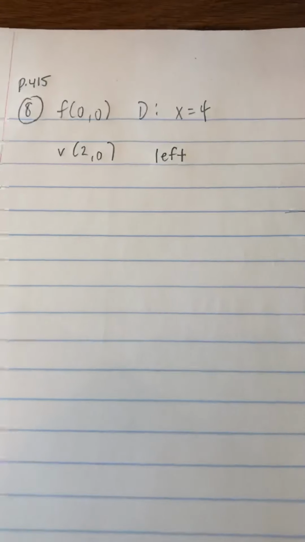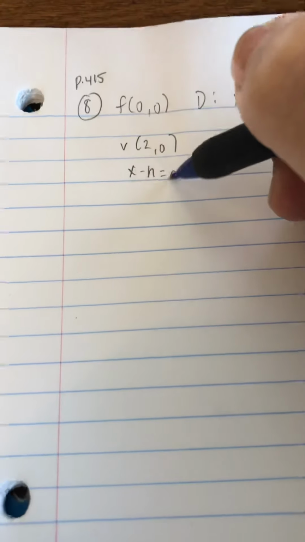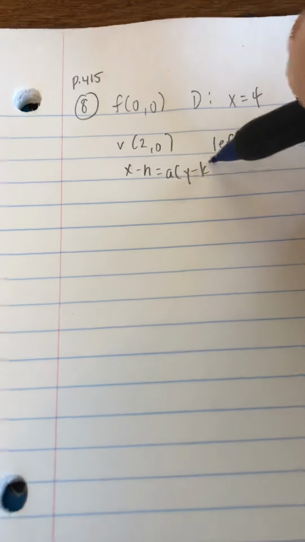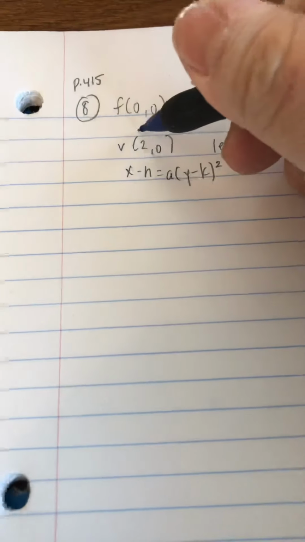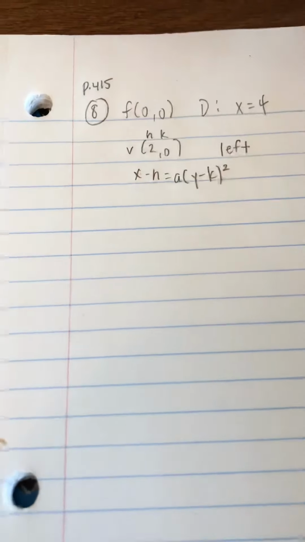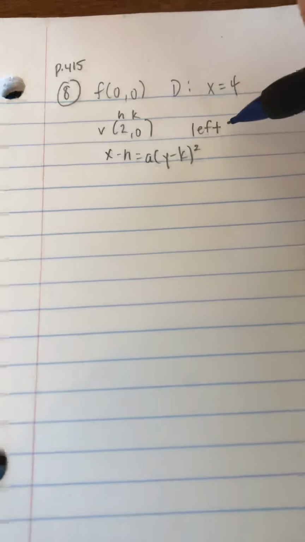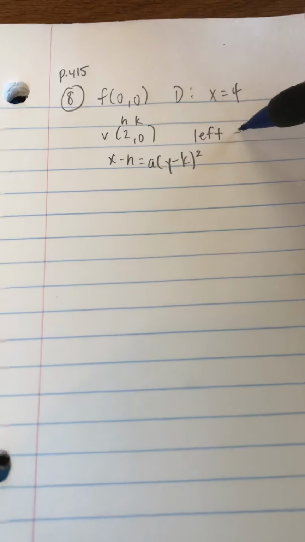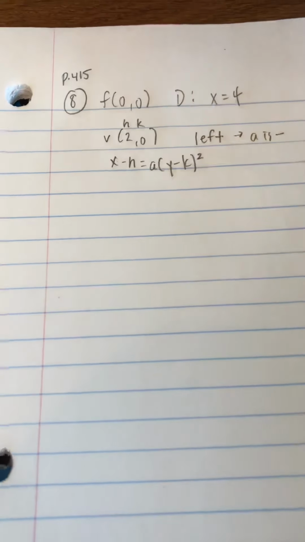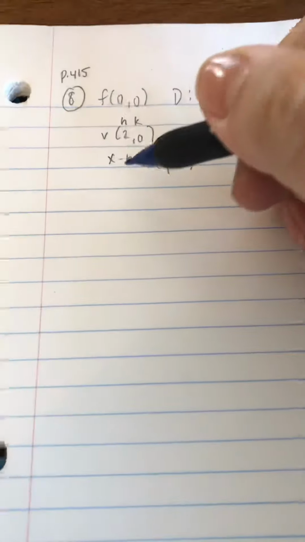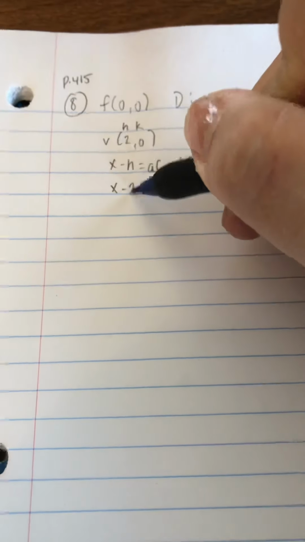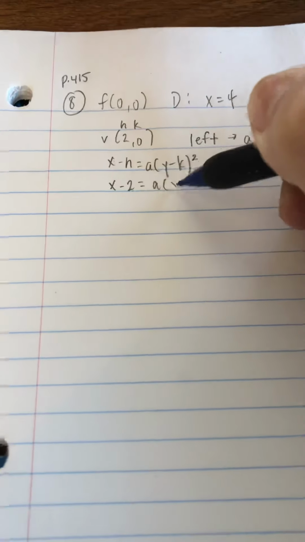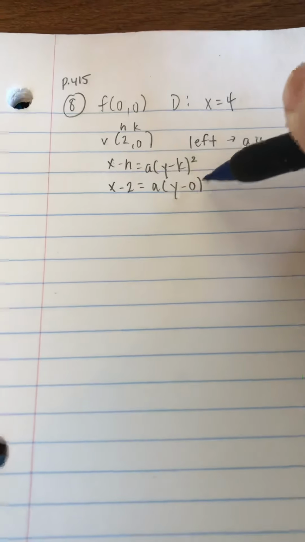which means I'll use the x equation: x minus h equals a times (y minus k) squared. The vertex always goes in for h and k. And because it opens to the left, a is negative. So far we have x minus 2 equals a times (y minus 0) squared.